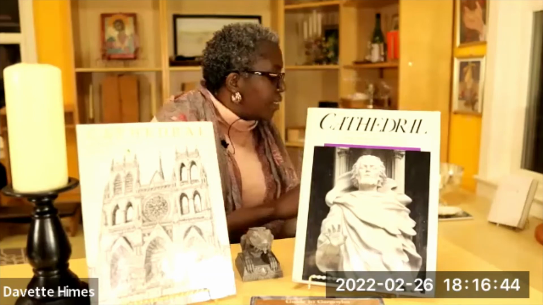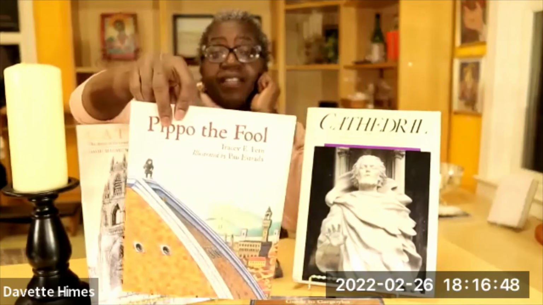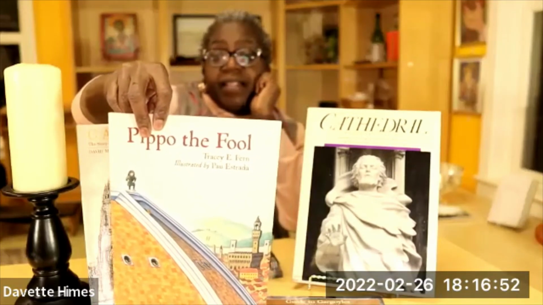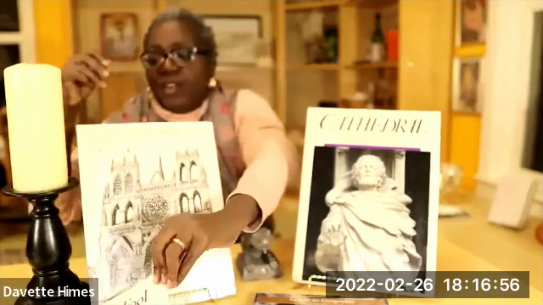They have a Darth Vader gargoyle that a child, I think in the 70s, designed. They had a contest for a gargoyle, and a kid won, and it was Darth Vader. This talks about Brunelleschi's dome in Florence. So you'll have some kids who are interested in architects. And this is the cathedral in Florence. Pippo the Fool.